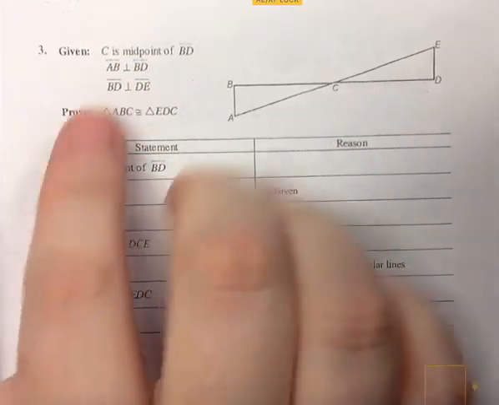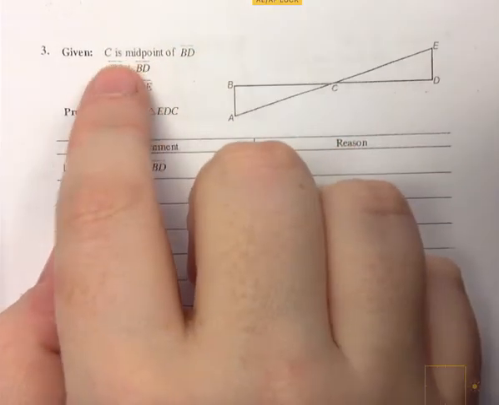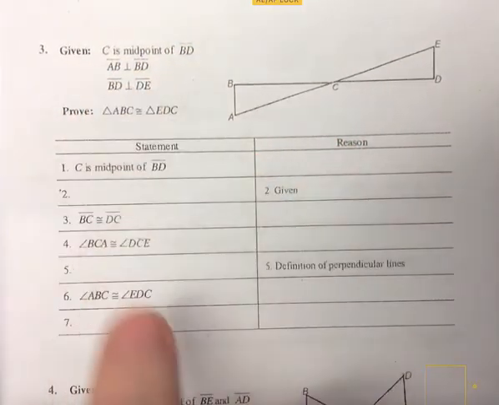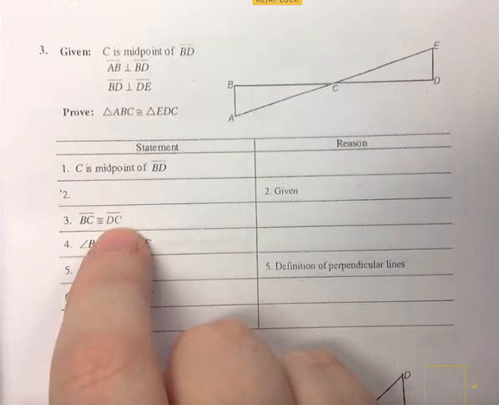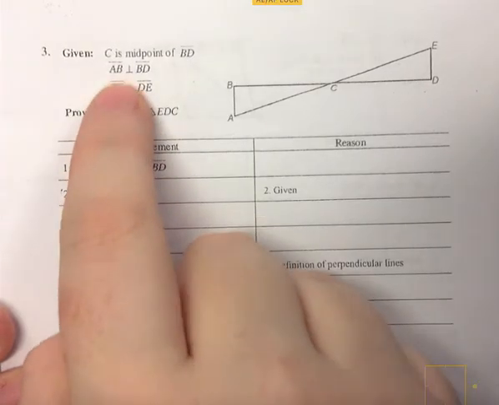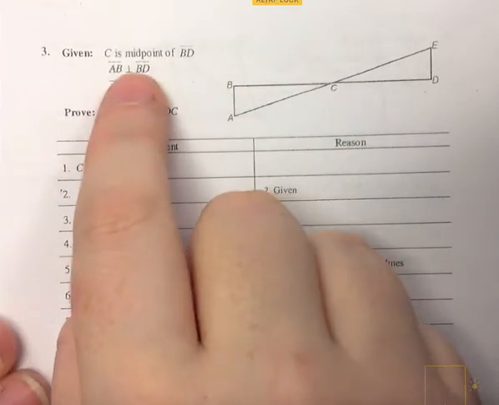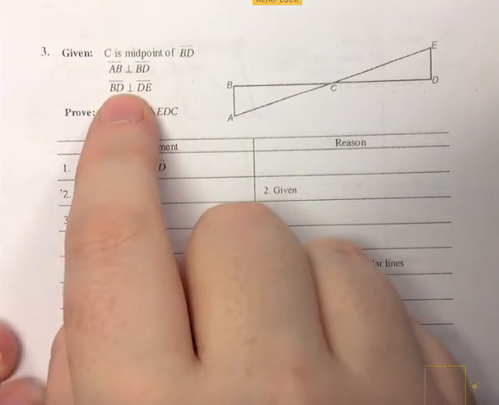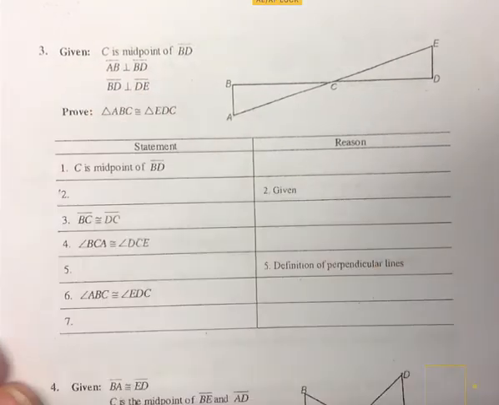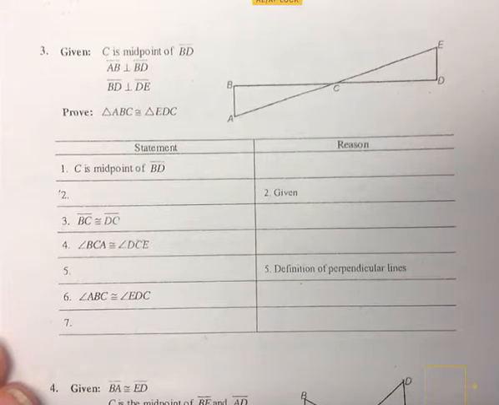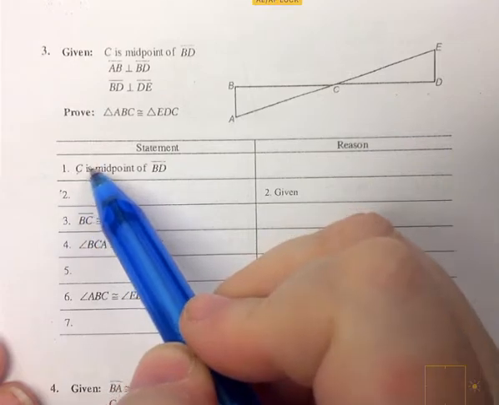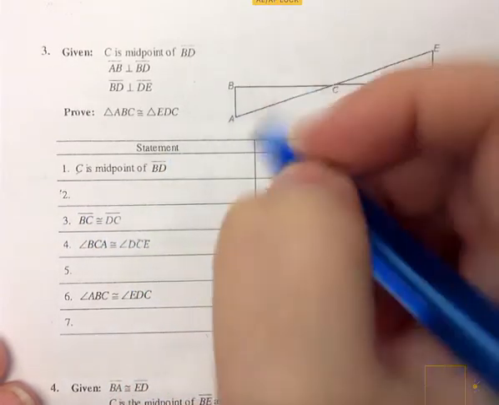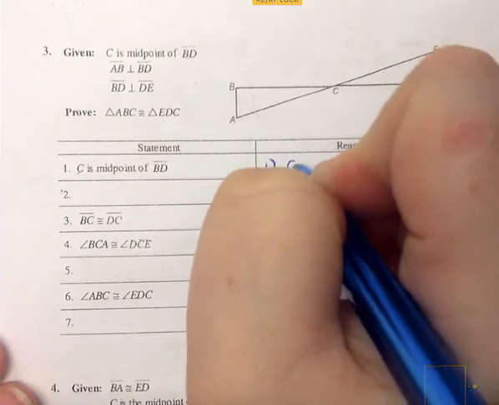So as with all proofs, your first statements are always going to be what your givens are. So in this one, we have 1, 2, 3 different givens. So our first 3 statements will be givens. But in this case, because these two statements are the same, they're both perpendicular, we can write it into one statement. So our first statement, C is midpoint of segment BD. That first reason is given.